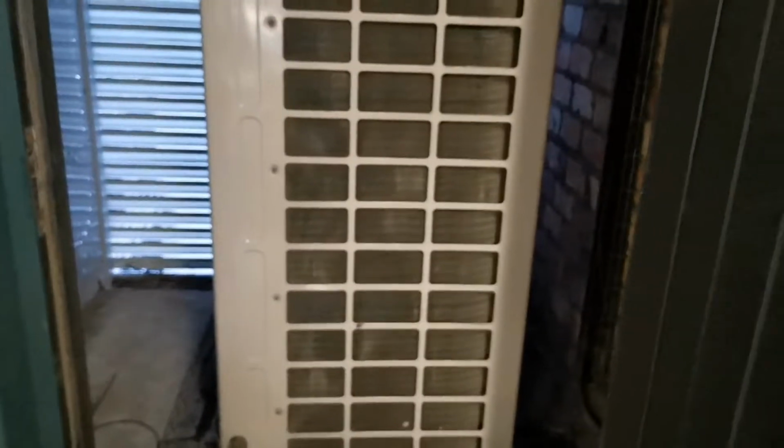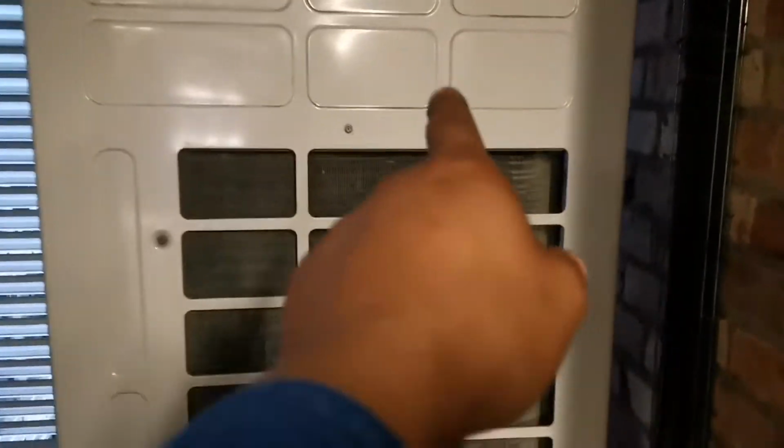Alright, and you can hear the condenser start up. Master and slave. That's the master condenser, that's the slave condenser right there.